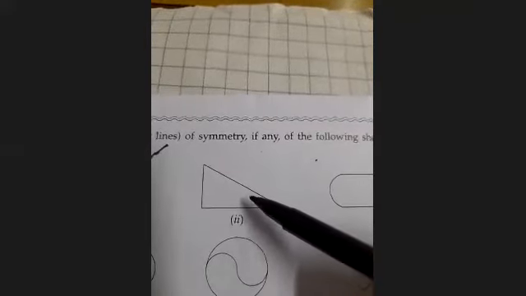Clear, students? Second figure, our second figure is a scalene triangle. You can see all three sides are different in length. So the line of symmetry of geometrical figures, we already discussed. A scalene triangle has zero lines of symmetry. So this triangle is not symmetrical, so we can't draw any line of symmetry. So your answer is no line of symmetry or zero line of symmetry.